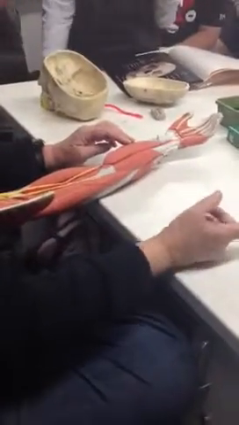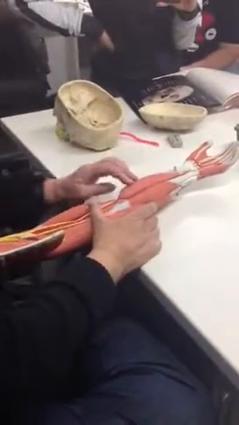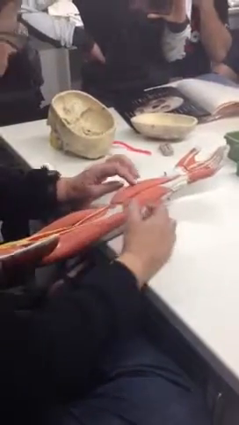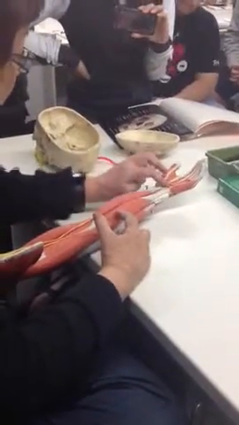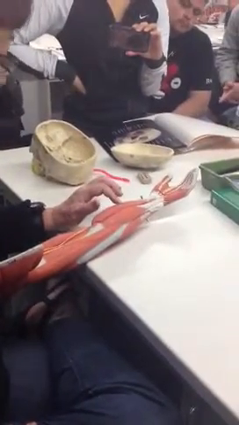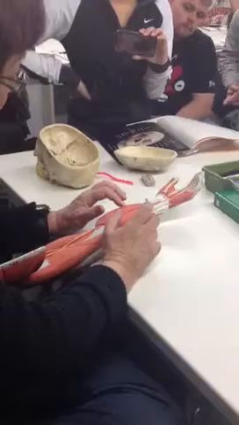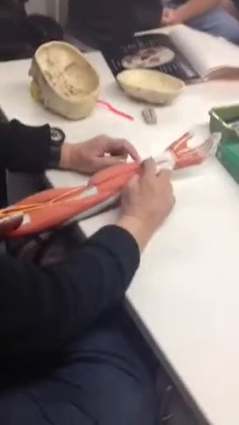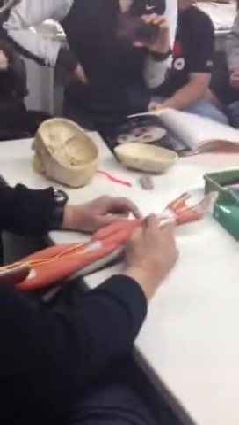Where do flexors usually originate? Medial, on the epicondyle. The thumb side would be the flexor carpi radialis. This one in the middle, not going underneath, is the palmaris longus. Little finger side, flexor carpi ulnaris. Underneath the palmaris longus, flexor digitorum superficialis.